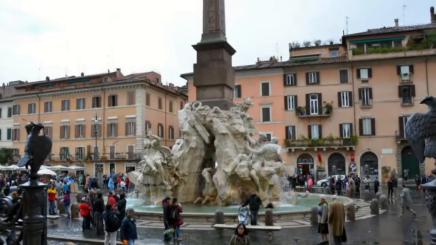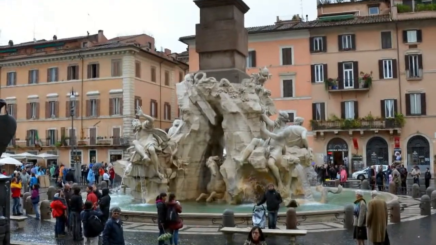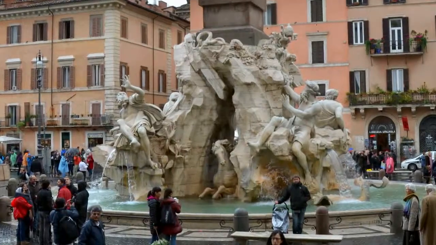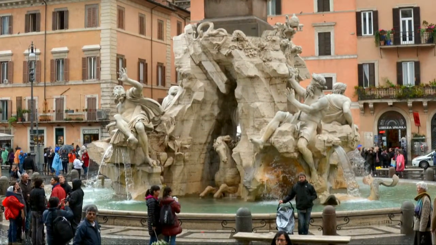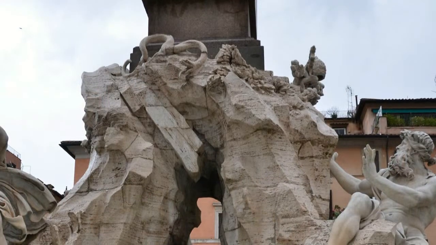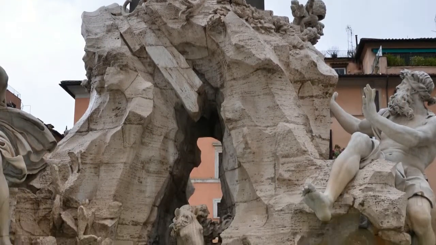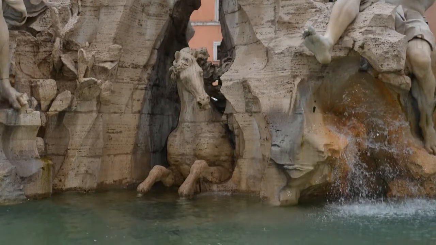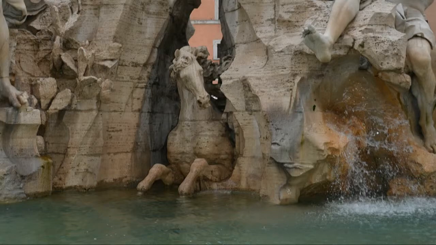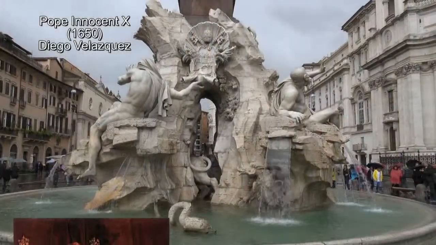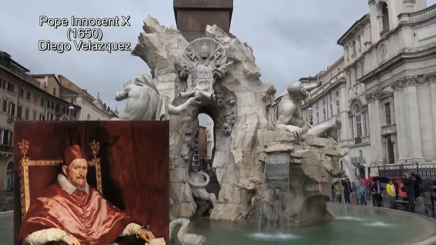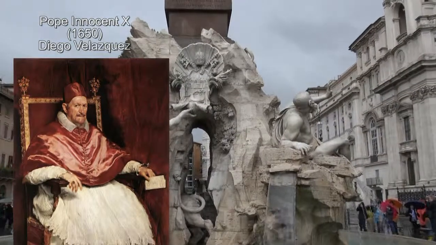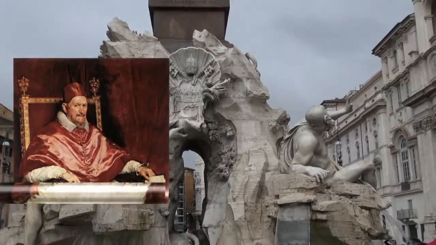The Danube, with the horse and the flowers to recall the fertile Danubian plains, representing Europe. Also adorning the famous fountain is Pope Innocent X coat of arms.